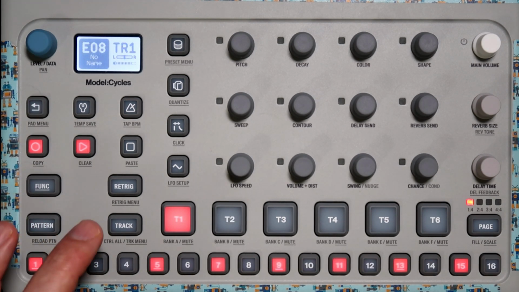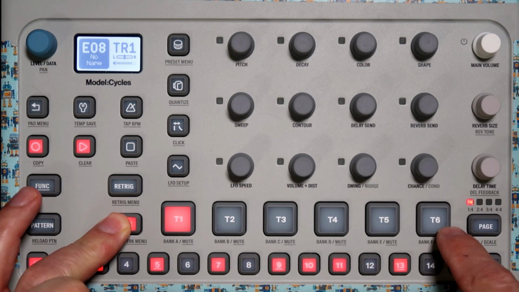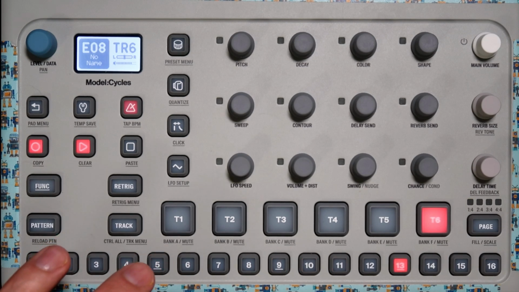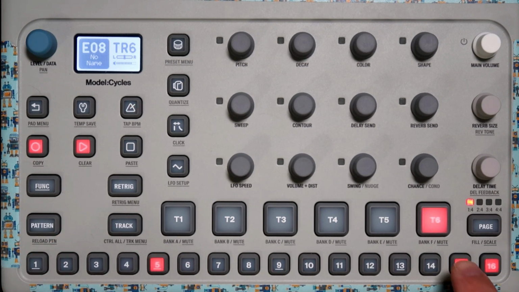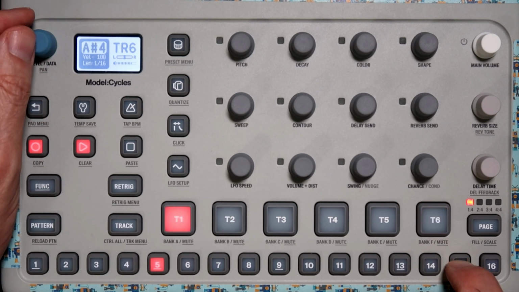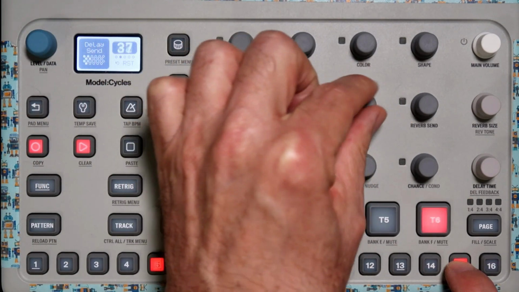So that can be a nice way to spice up a sequence with the different sends, reverb and delay. And with that in mind, I'm going to come over here and put a chord on. I'll have this one send delay.